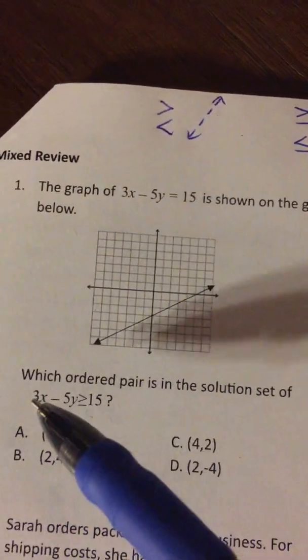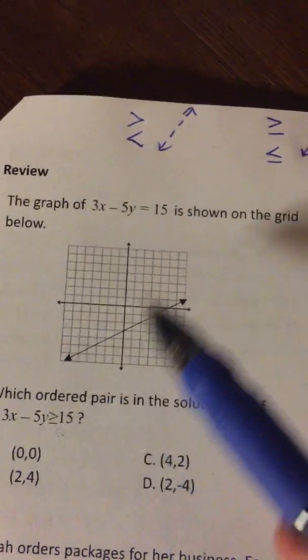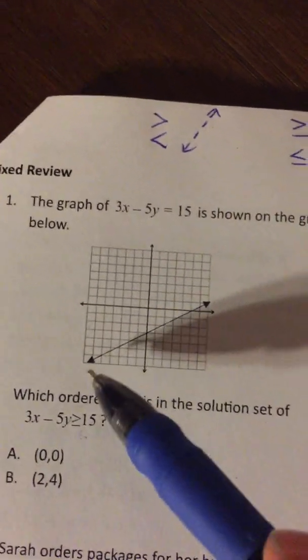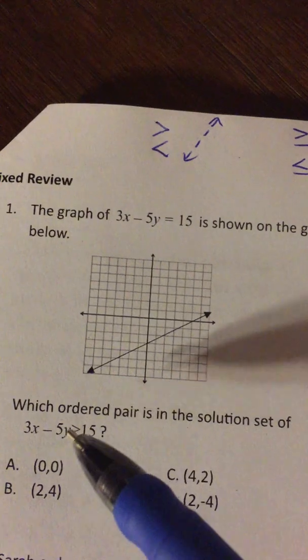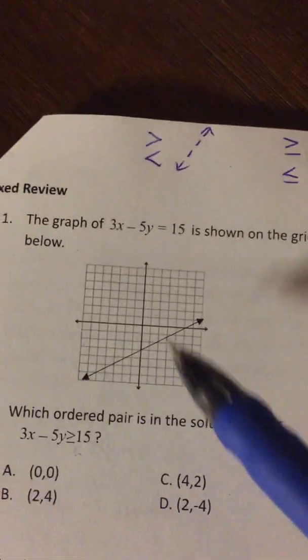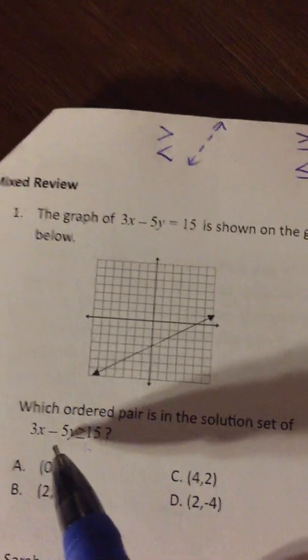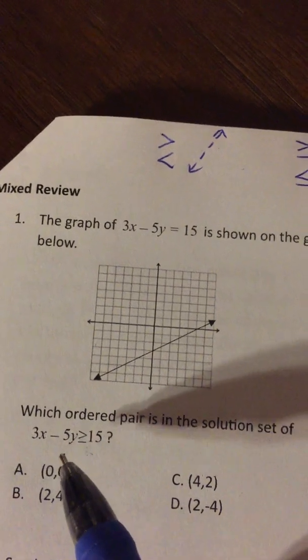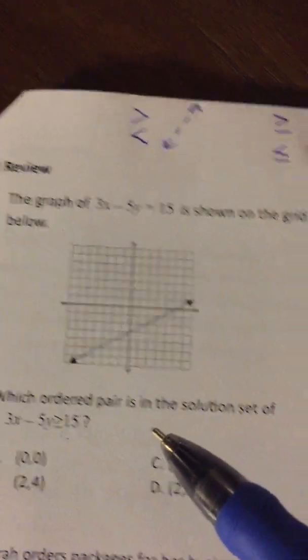3x minus 5y, 15 on the right. So this is the line that goes with this inequality. I just got to decide if it's shade up or shade down. Is it in y equals format? No, so I can't know offhand just looking at it whether it's shade up or shade down.